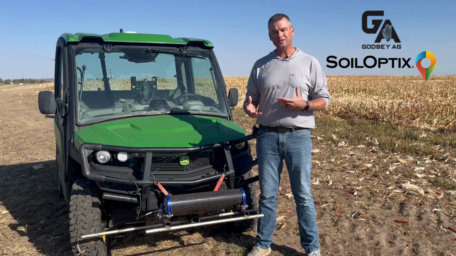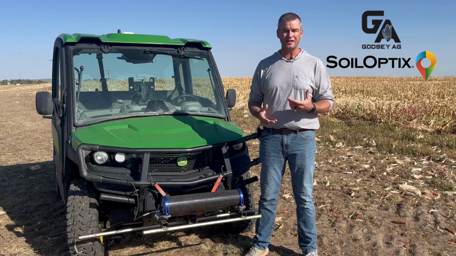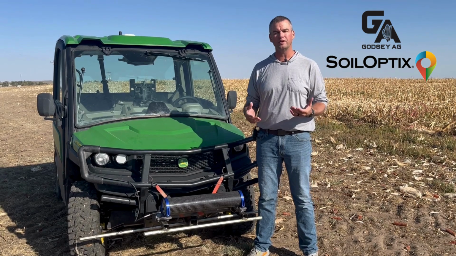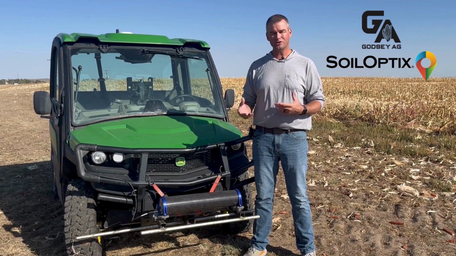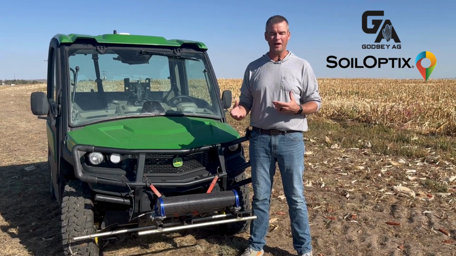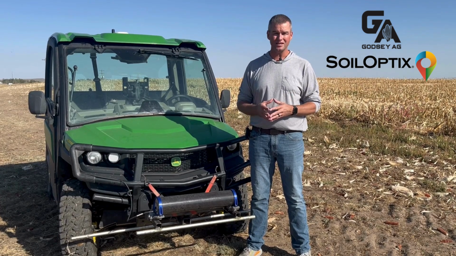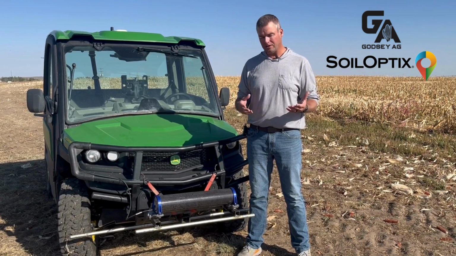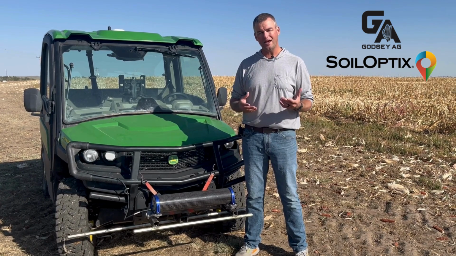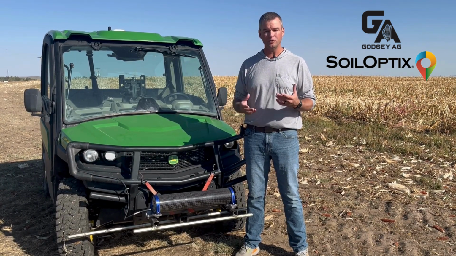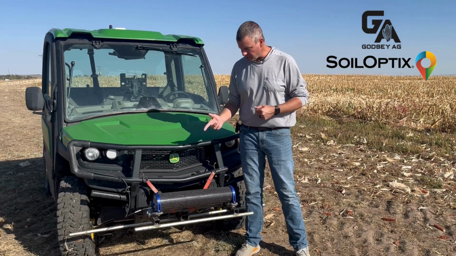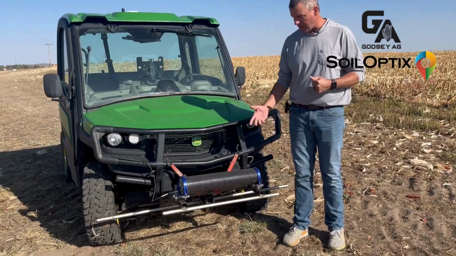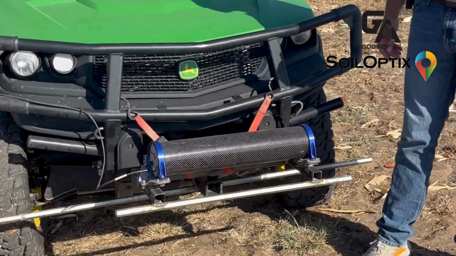When we compare it to 2.5 acre grid samples, which a lot of people do, or even zone or a composite sample, the resolution we get from SoilOptix sampling is a lot higher. So I'll spend a little bit of time talking about that resolution and how we get that higher resolution compared to grid sampling. So what you're looking at here is the SoilOptix bar itself, or sensor.